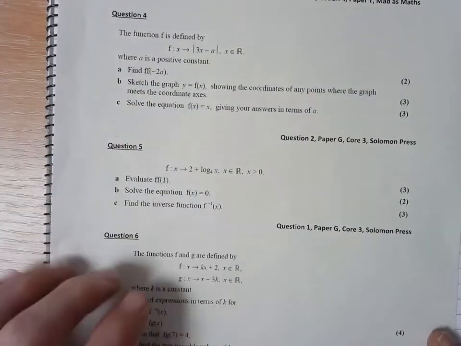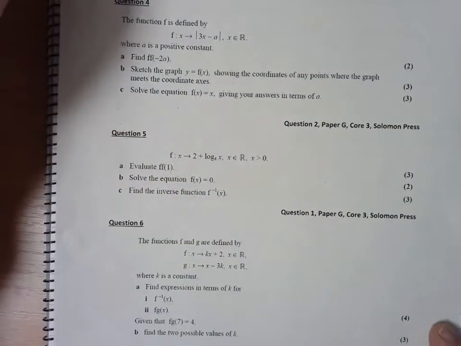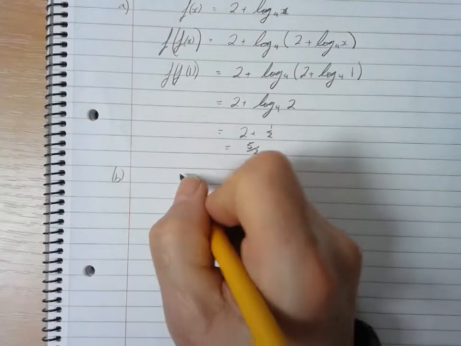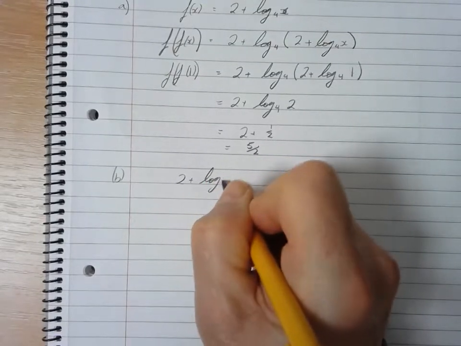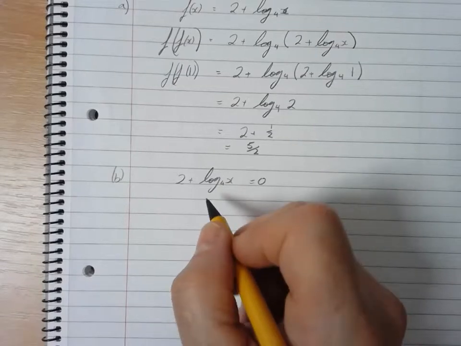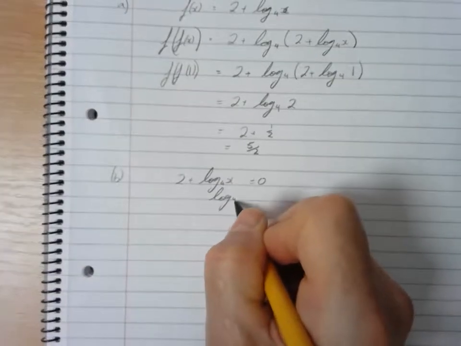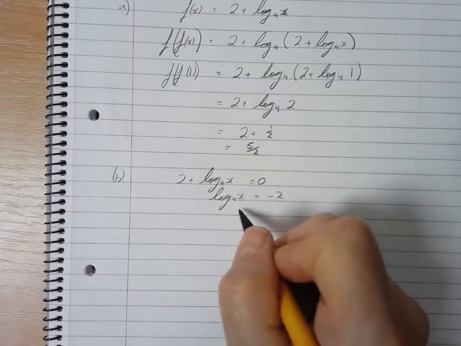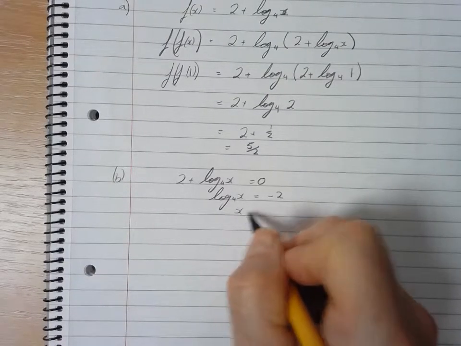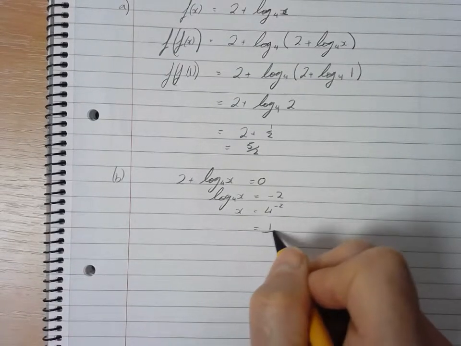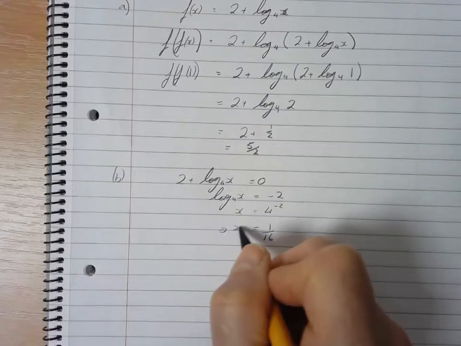Okay, now the next part of the question was to solve the equation f of x equals 0. In part B, we're just going to equate this to 0, so we get 2 plus log to the base 4 of x equals 0. So we take the 2 across, so log to the base 4 of x equals minus 2, and we raise both sides of the equation to 4, so x equals 4 to the minus 2, which is 1 over 4 squared, which is 1 over 16, so x is 1 over 16.